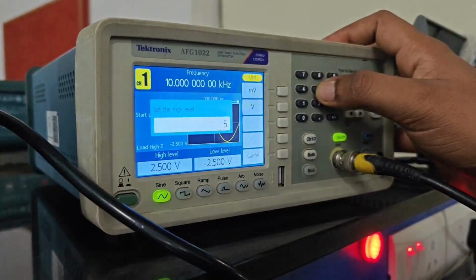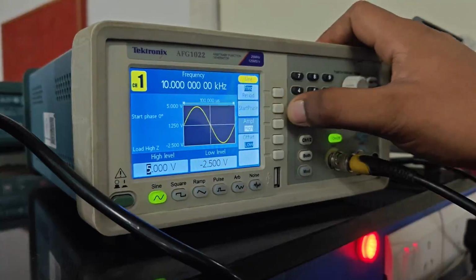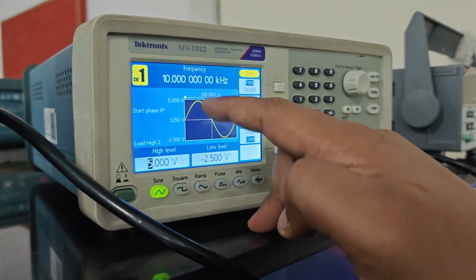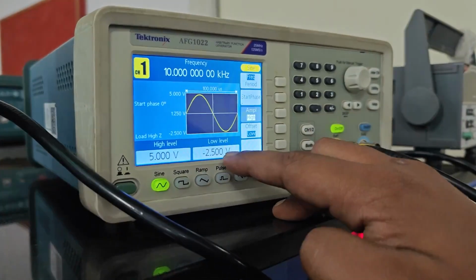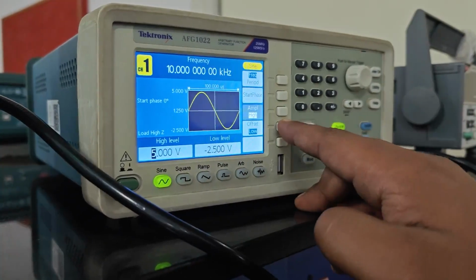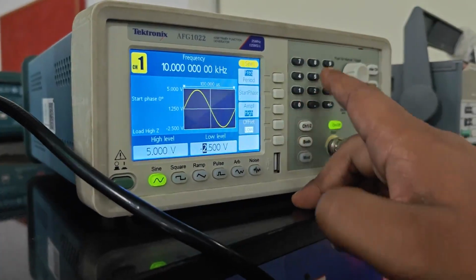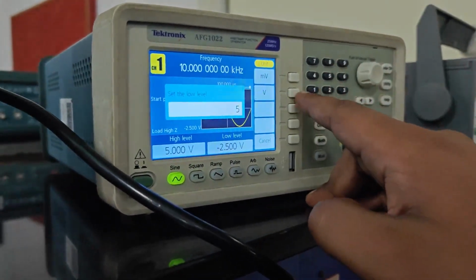Now if I set 5 volt, then the positive voltage is changed to 5 volts, and the negative, low level, is still minus 2.5 volt. If I click on this offset, there I can change the negative voltage as well.